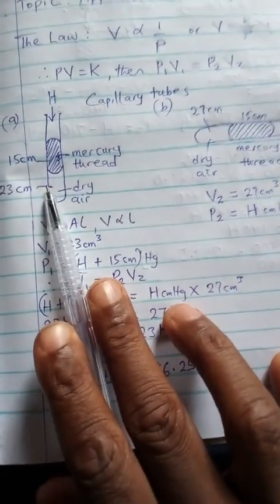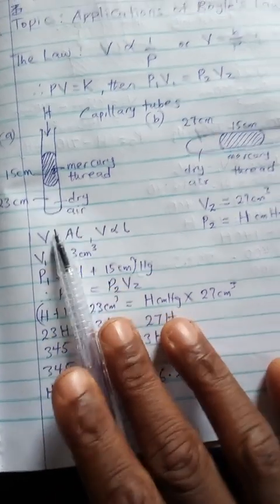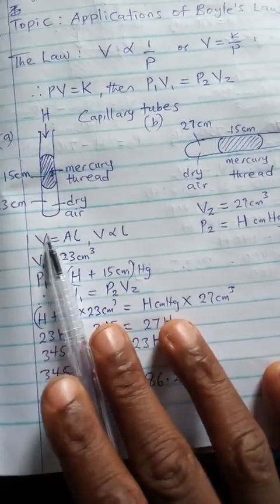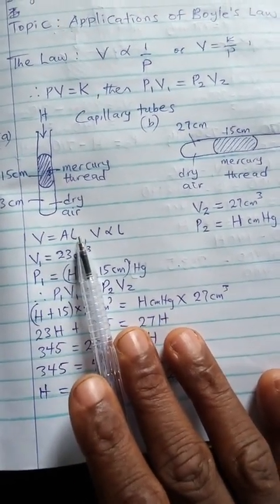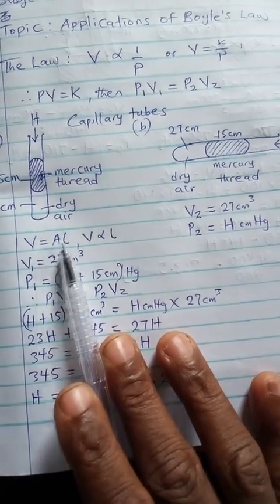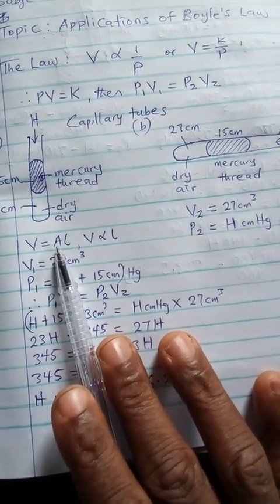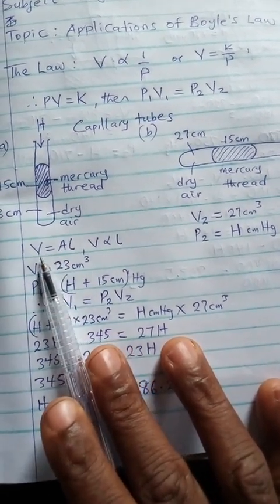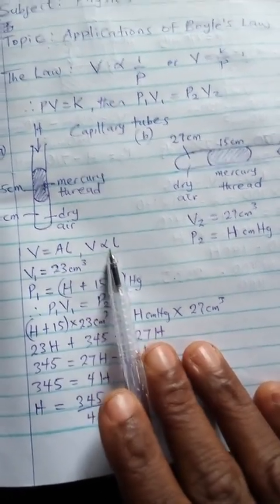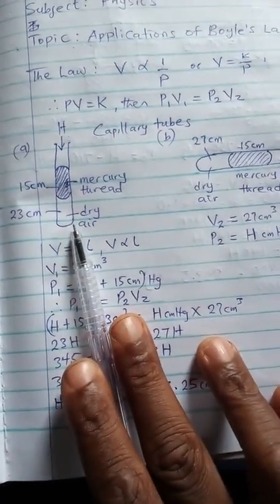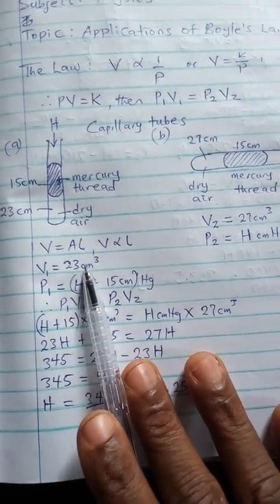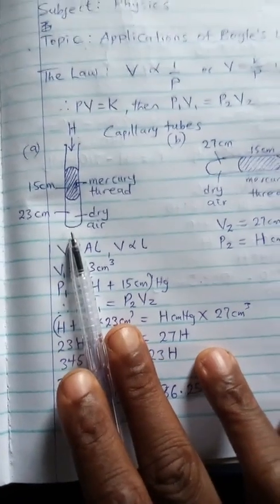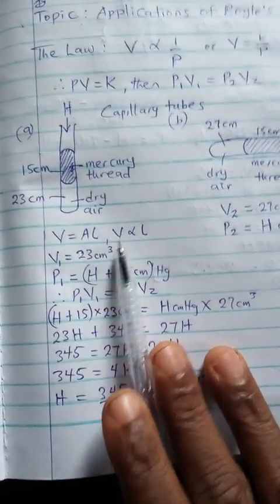Now, because this tube has a uniform area and has the shape of a cylinder, the volume of the tube is given as V equal to AL, area times length. But since the area is constant, even when the position of the tube is changed, we can say the volume is directly proportional to the length. So we can change the length of the air to volume. That means our V1 is equal to 23 centimeter cube.